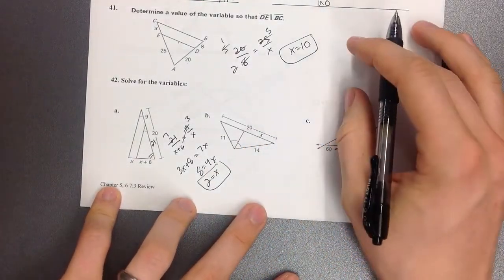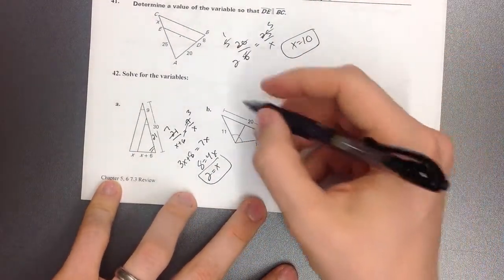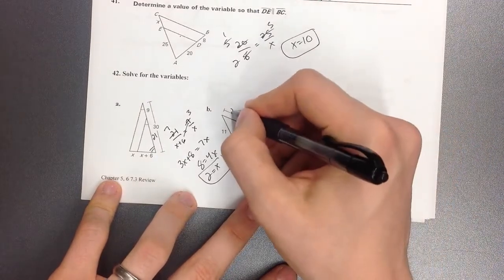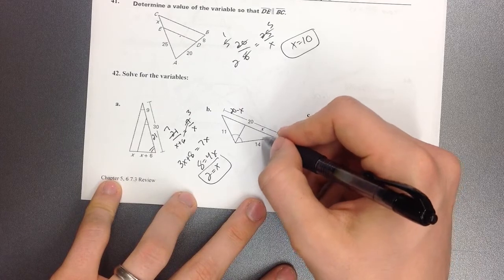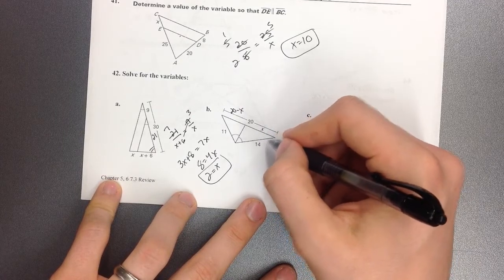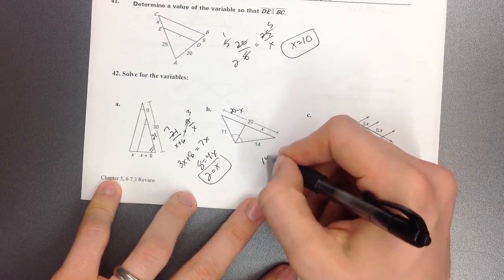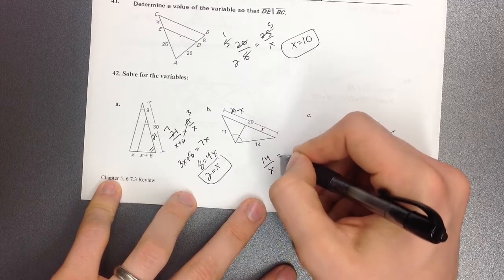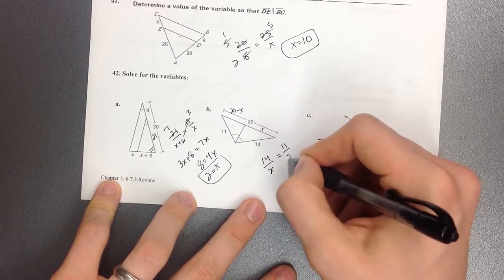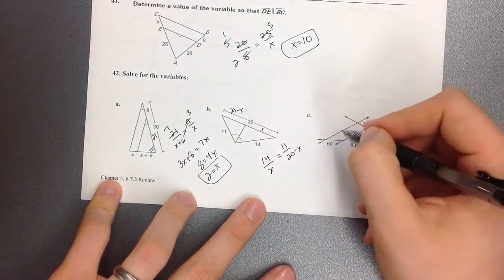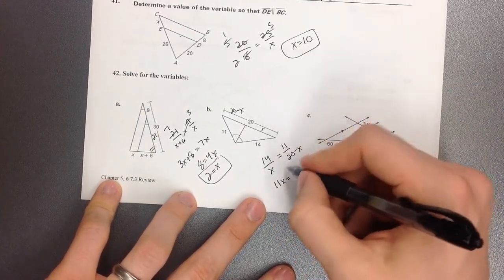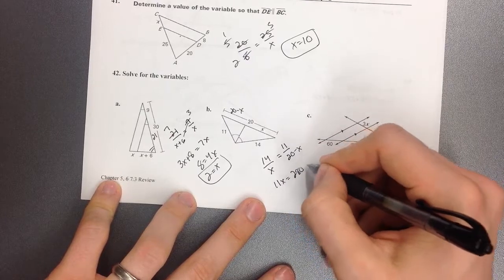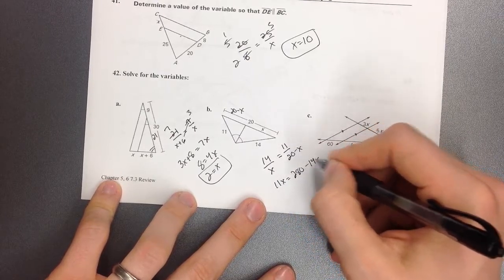This one, taking a look at this one, this is going to be x, this is going to be 20 minus x, and I will say that, what do we got here? 14 to x is going to be the same as 11 to 20 minus x, and I've got nothing I can reduce. So 11x is equal to 280 minus 14x.